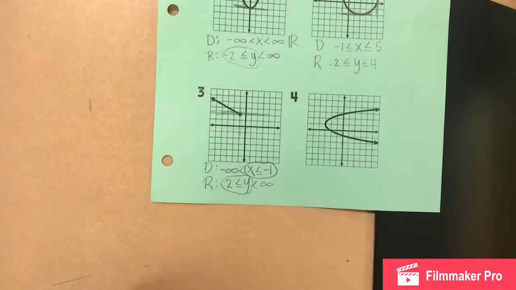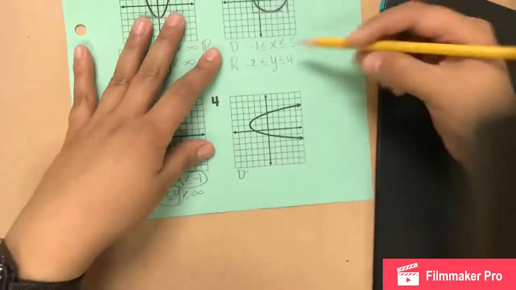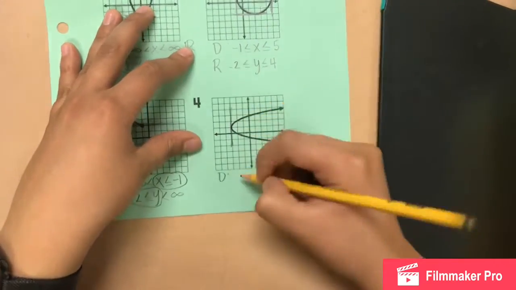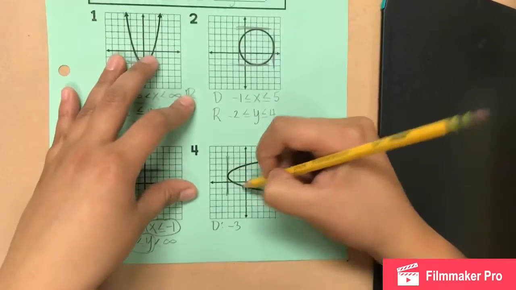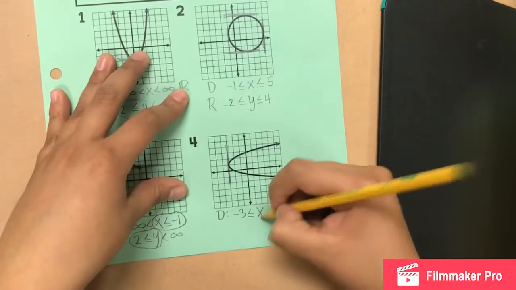Okay. Number 4, domain first, which means all your x's from left to right. So how far left is this? This is 0, 1, 2, 3, -3. It touches and turns, so touches is less than or equal to x-axis.